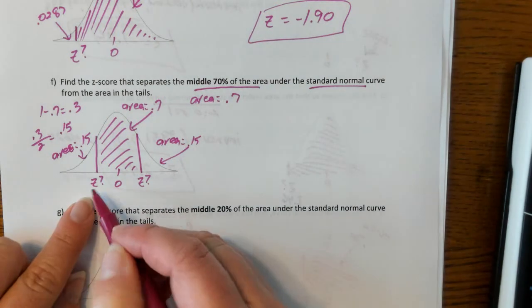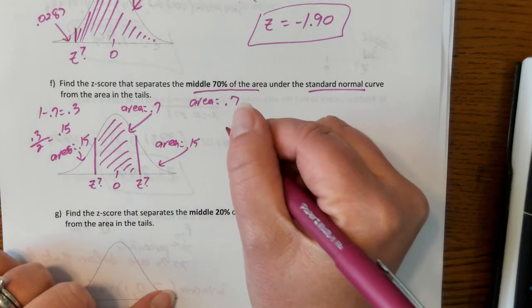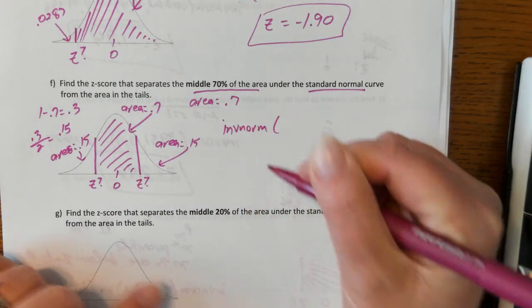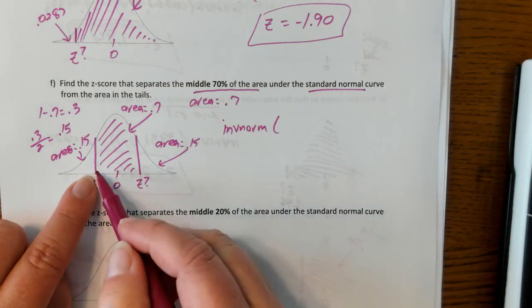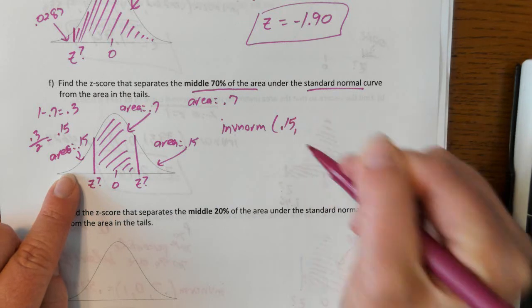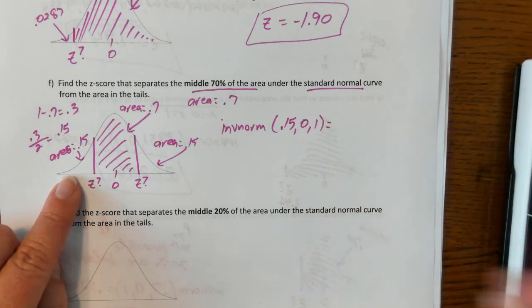Okay, we're looking for these z-scores. I have areas. What I'm looking for is z-scores. So I'm going to inverse norm, and I'm going to find this one first on the left-hand side. The area to the left is 0.15. The mean was 0, and the standard deviation was 1.